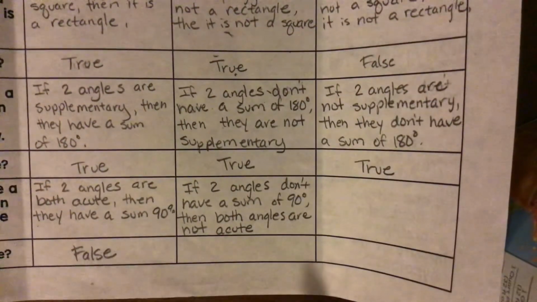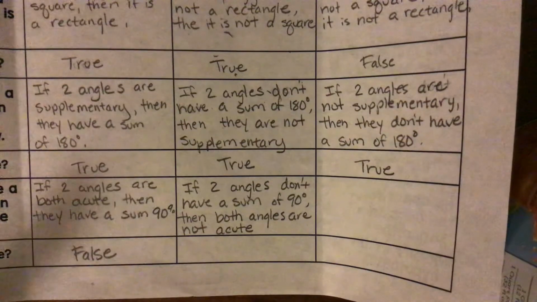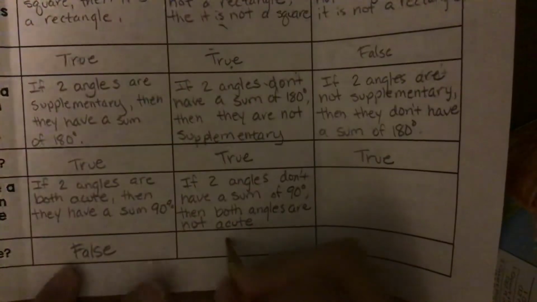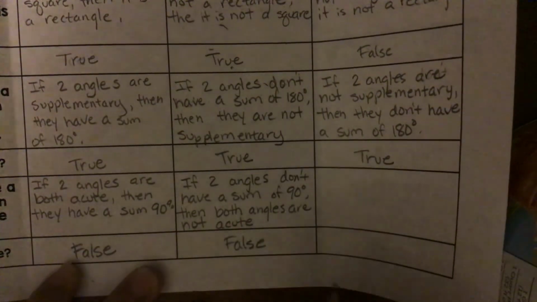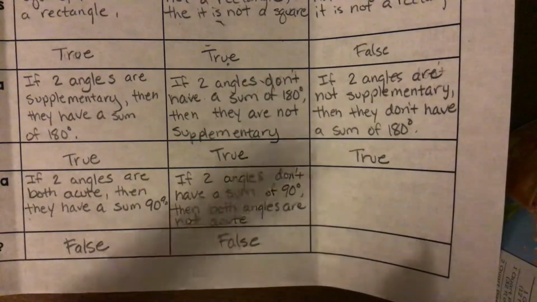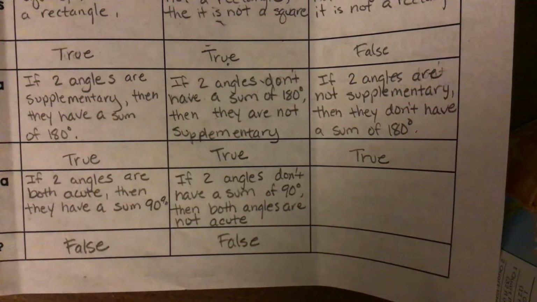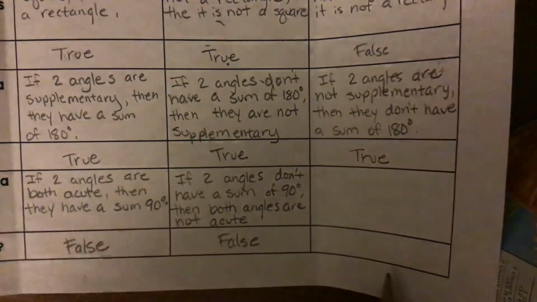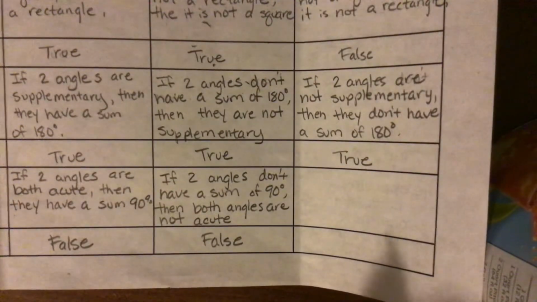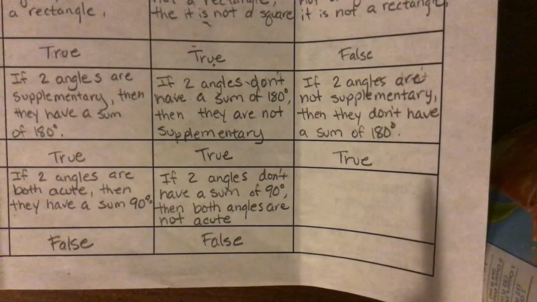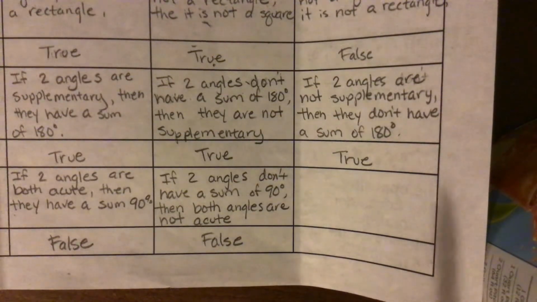Okay, so if they don't equal 90, then they're both not acute. Well, this is false with a lot of examples. Because the sum of both of them could be one acute and one obtuse. Or you could have one obtuse and one acute. Two obtuse. There's a lot of examples that we could have. Obtuse is equal to more than 90, which it is not going to equal 90 then if it's already more.